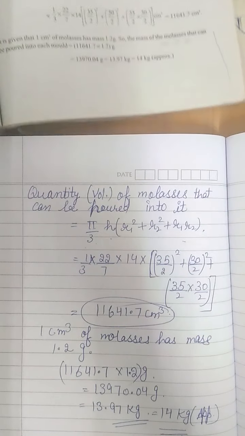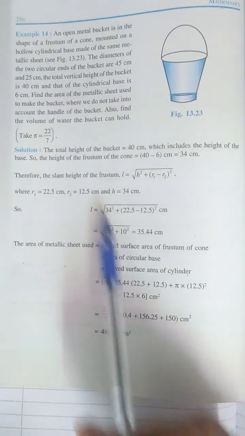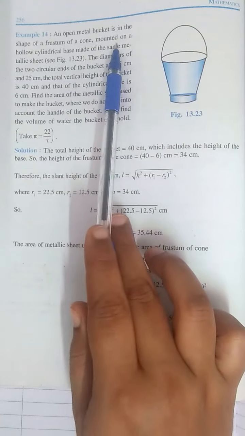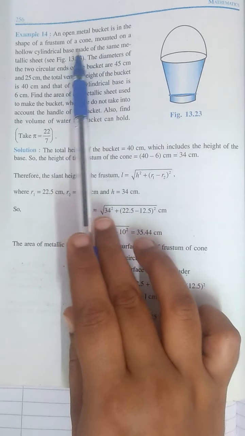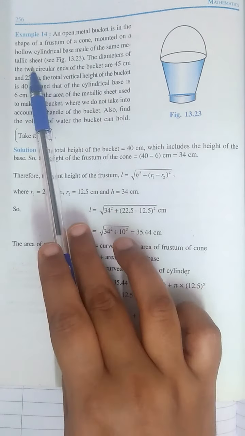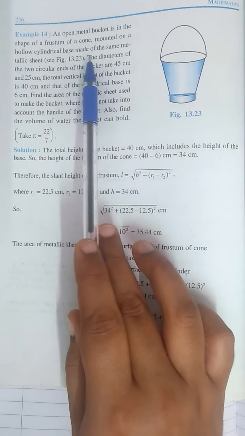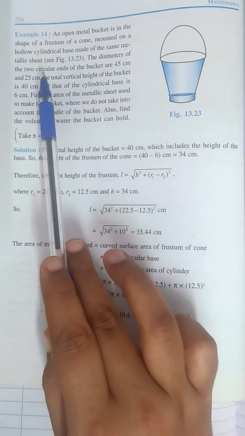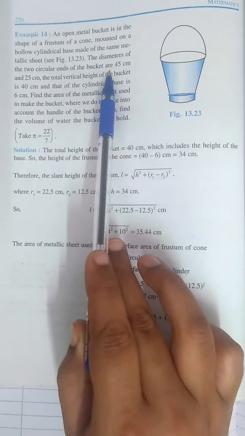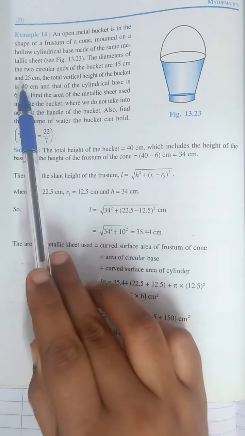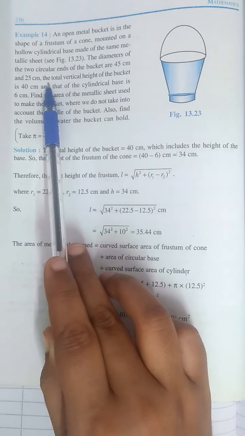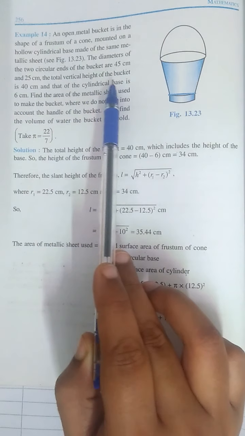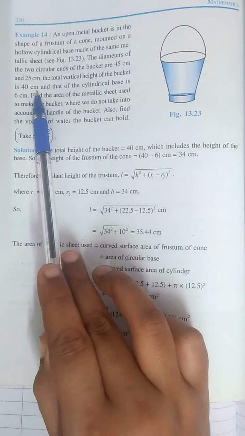क्लियर? The next example is: an open metal bucket is in the shape of a frustum of a cone mounted on a hollow cylindrical base made of the same metallic sheet. The diameters of the two circular ends of the bucket are 45 centimeter and 25 centimeter. The total vertical height of the bucket is 40 centimeter.